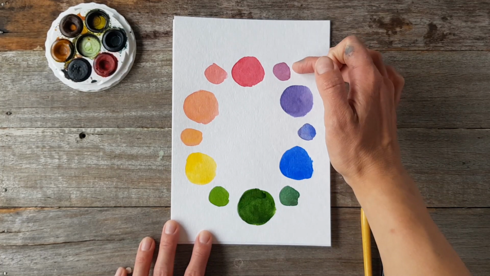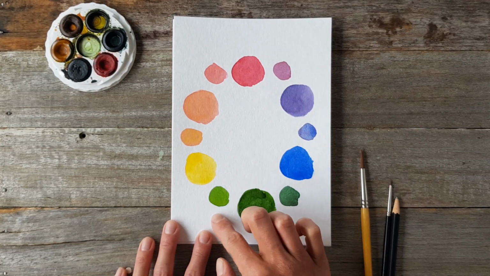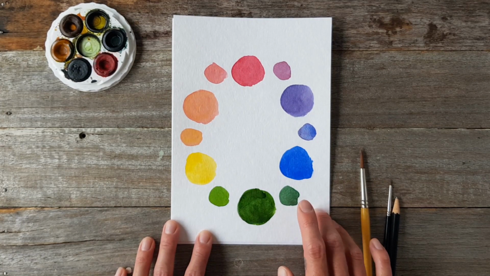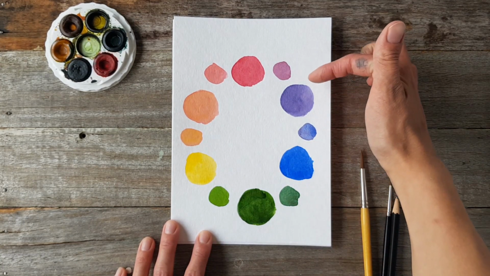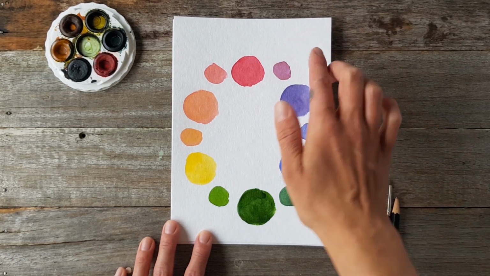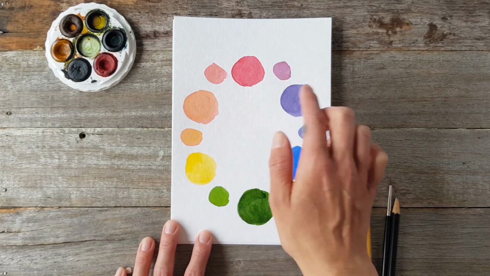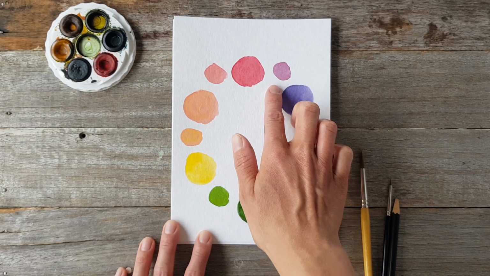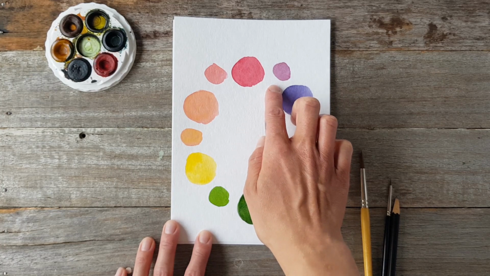Now these smaller dots or blobs, whatever you want to call them, are tertiary colours. If you were to mix a purple that had more red than blue, so it sits closer to red on the colour wheel, that is going to have a warmer look to it, and it's actually going to be a red purple.